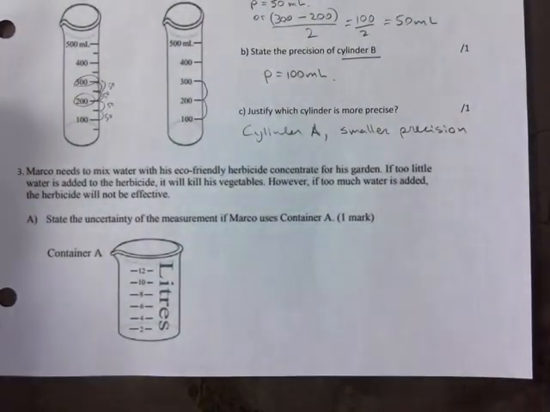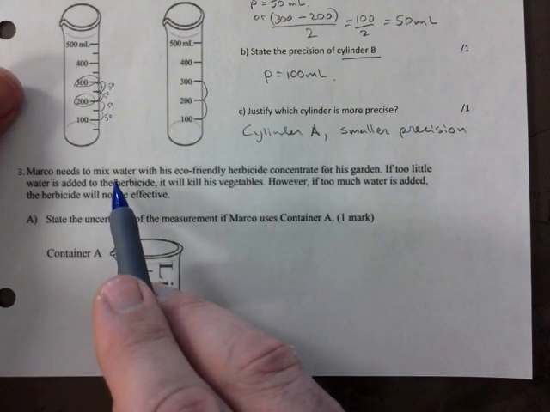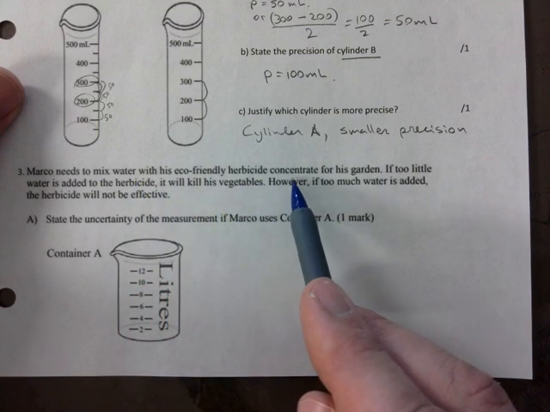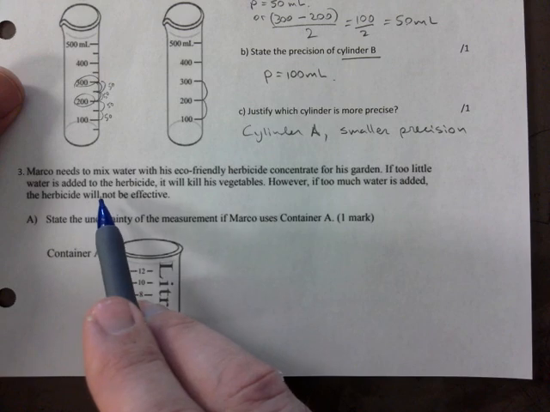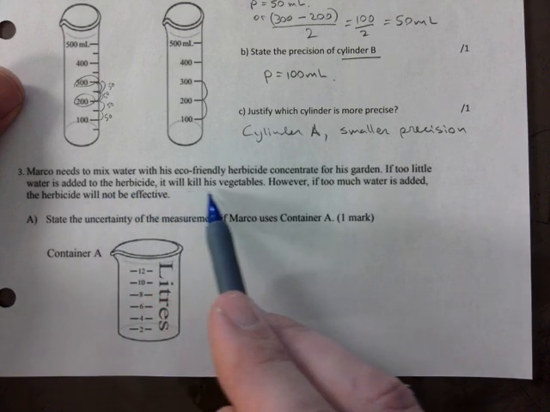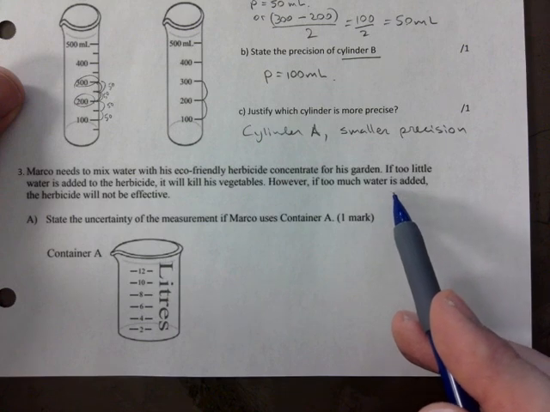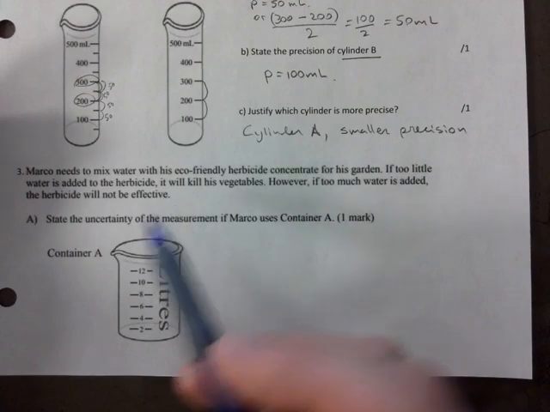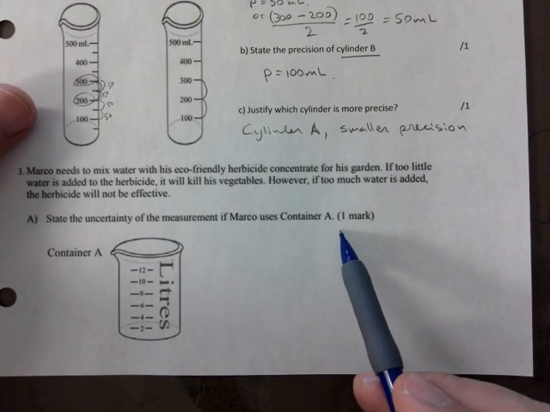Next, this one leads over to the next page. Didn't mean to do it, but it happened. So Marco needs to mix water with his eco-friendly herbicide concentrate for his garden. If too little water is added to the herbicide, it will kill his vegetables. If too much is added, the herbicide will not be effective. Okay. State the uncertainty of the measurement if Marco uses container A.